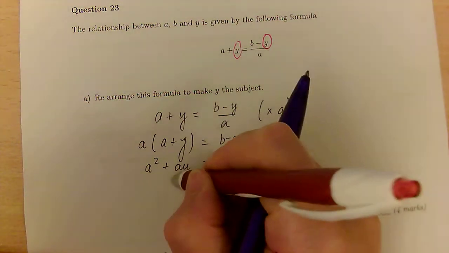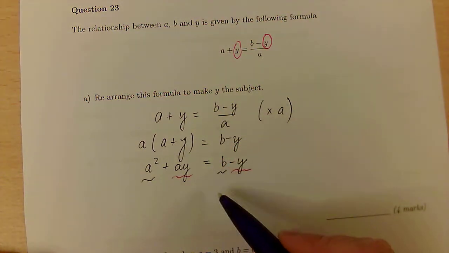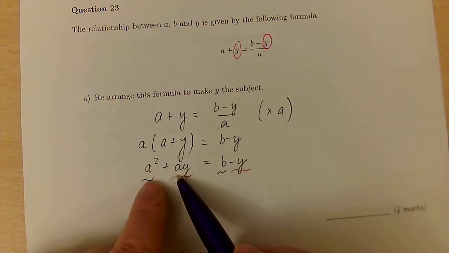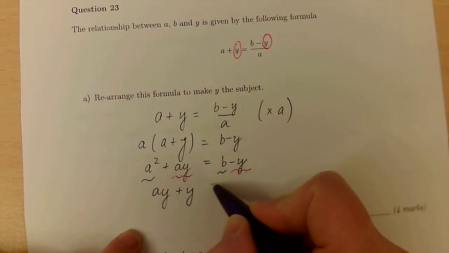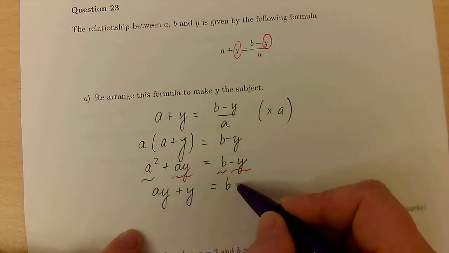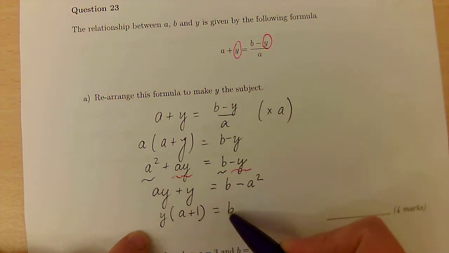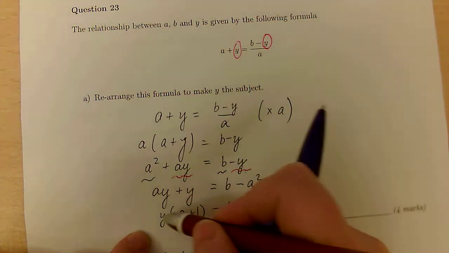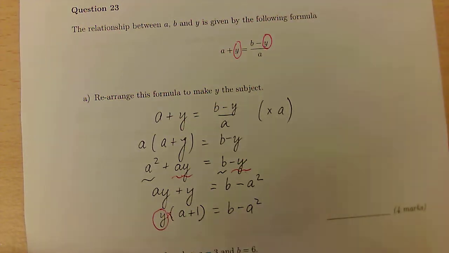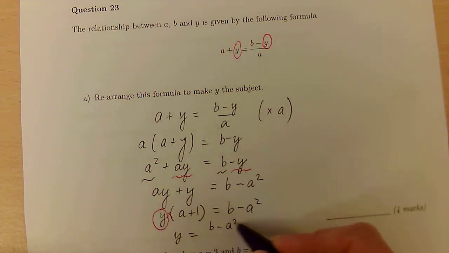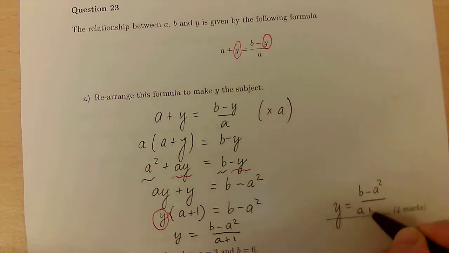Now as you see, we've got y's here and we've got y's here. We don't have any y's here and there. So let's collect all terms with y on the left side and all numbers on the other side. So we'll have ay plus y, minus y moved to this side and became positive, and a squared moved to this side, so it's b minus a squared. Now let's factorize. It's a plus 1 here, b minus a squared. Now we need to isolate y only, so we need to divide by this factor, so y will be b minus a squared divided by a plus 1.